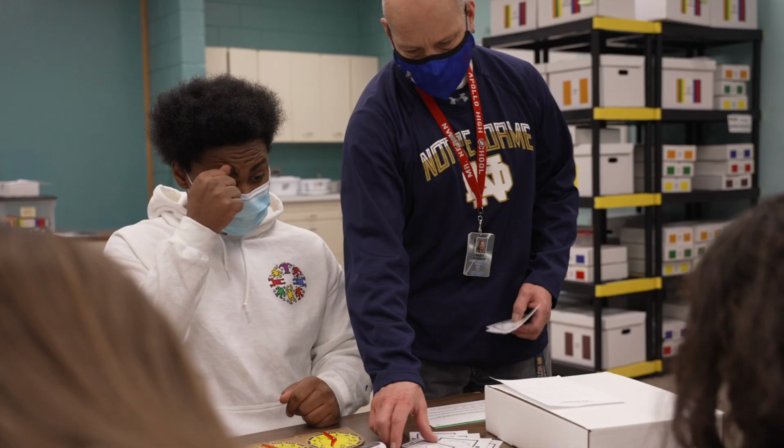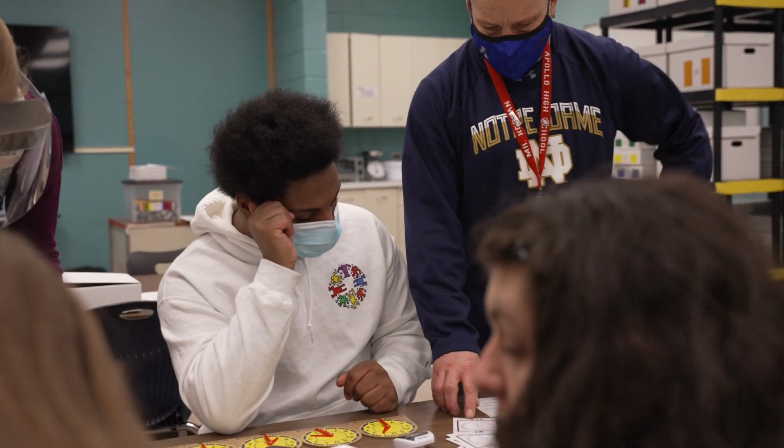They might be sorting money, they might be cooking, they might be building bookshelves. There's just this plethora of skills and jobs for them to be doing that you would never get to just sit in a classroom and learn about.